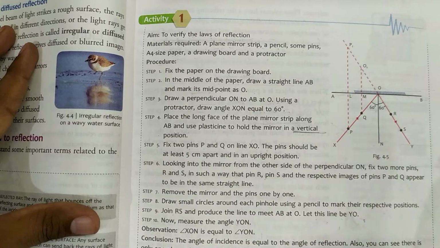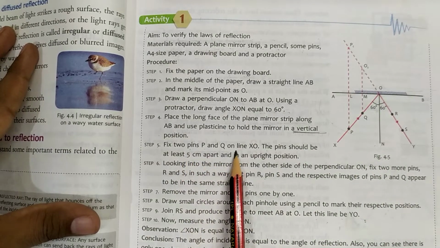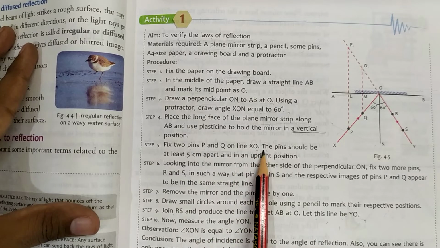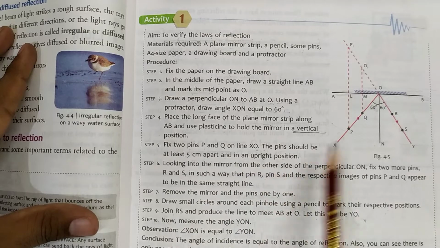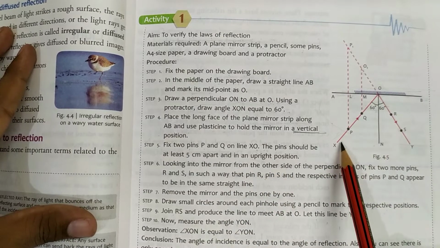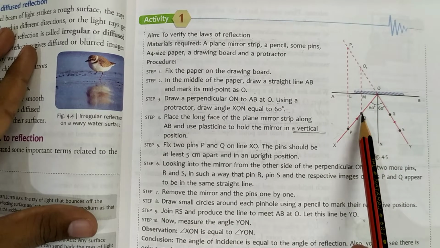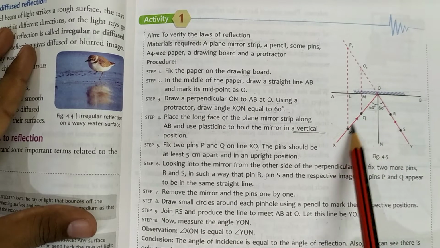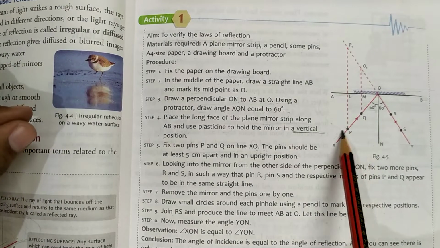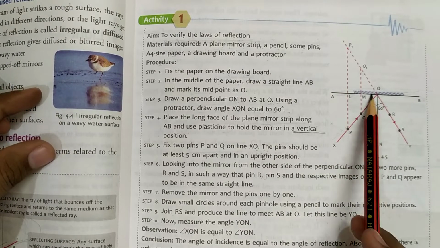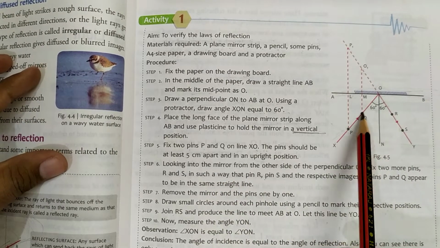Vertical position. And fix two pins P and Q on line XO. The pins should be at least 5 cm apart in upright position. When you will draw this angle XON 60 degree, after that you will place a mirror and then you will place two pins. You will drive two pins P and Q at this line XO. Now looking into the mirror, this image will be formed.